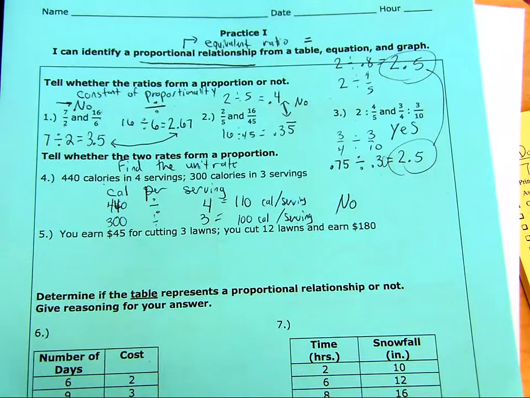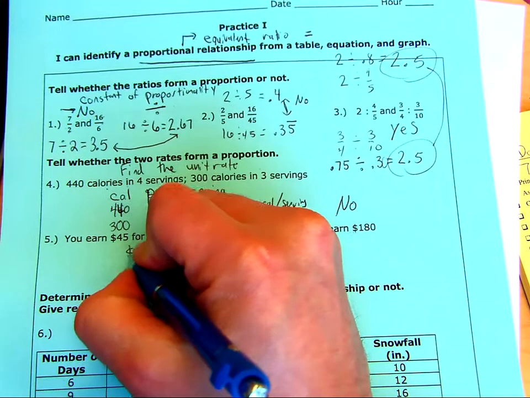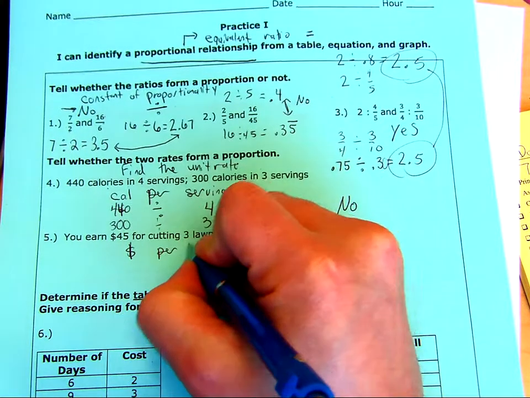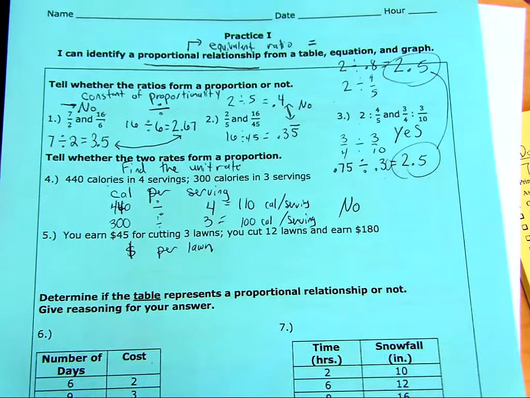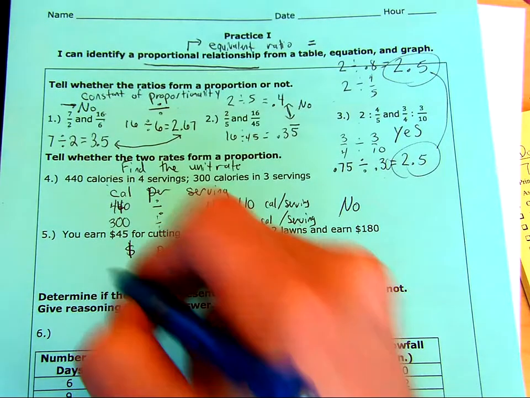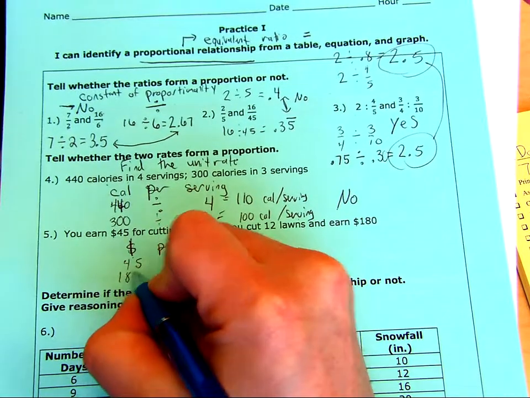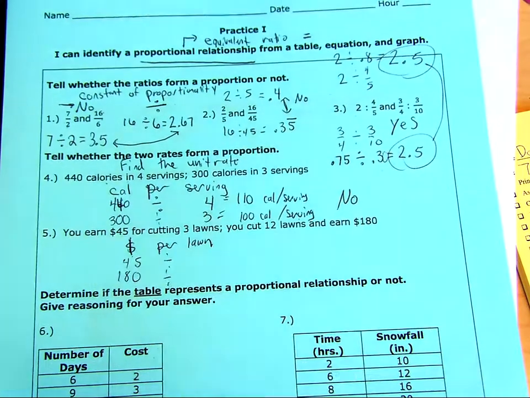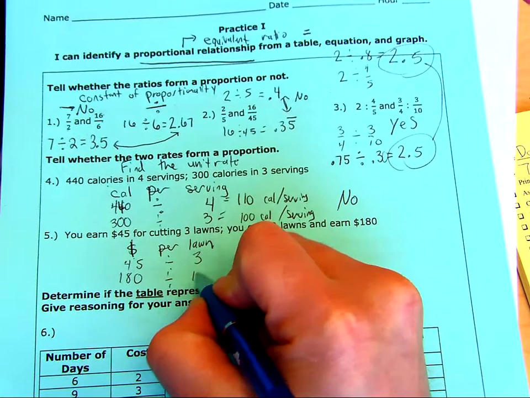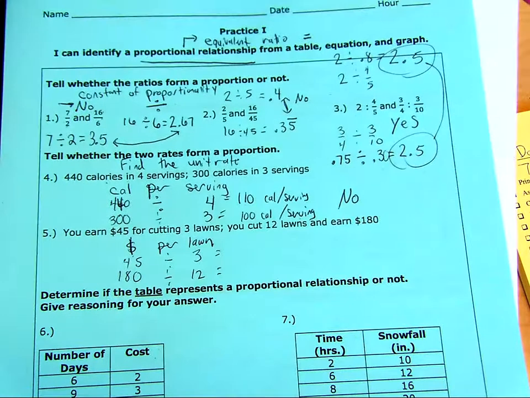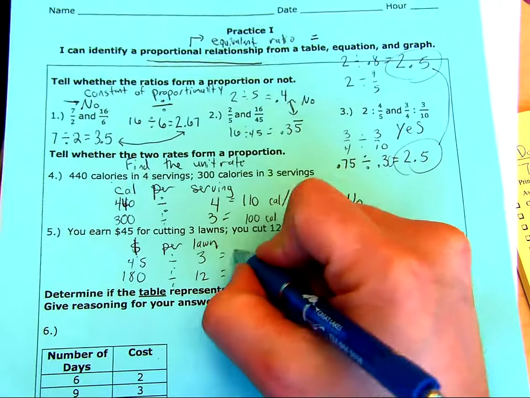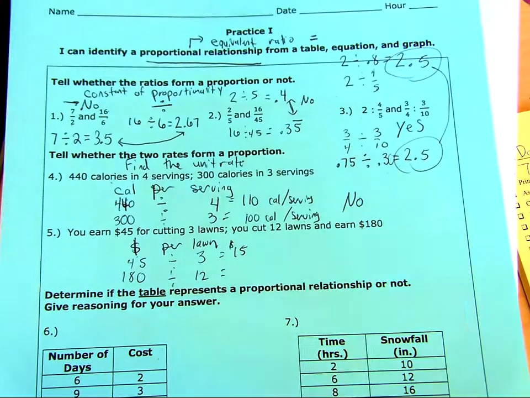The next one, we'd want to know the dollars per lawn, right? Compare that. So 45 is my dollars and 180 is my dollars. Per tells me to divide. There's 3 lawns versus 12 lawns. The first one you said is $15. And the next one?